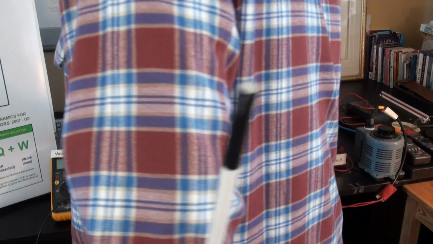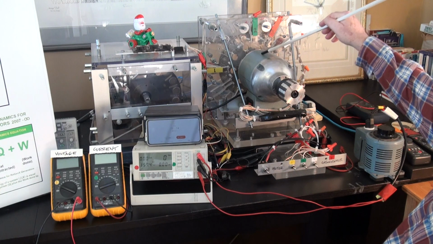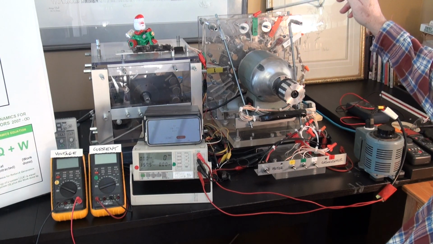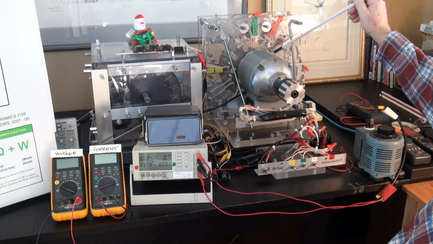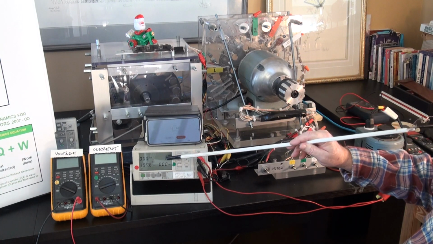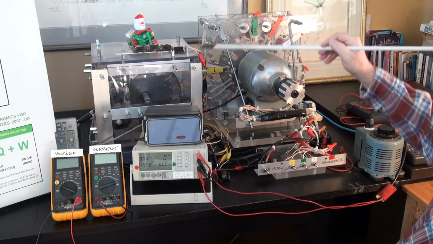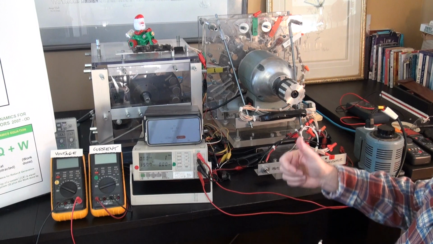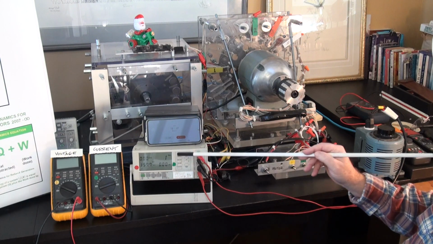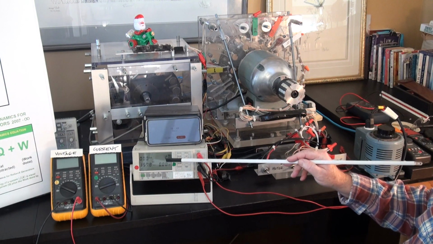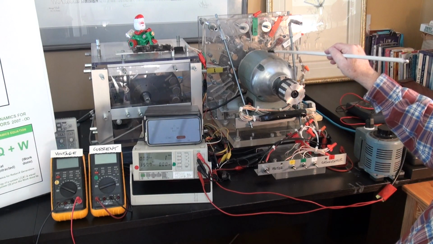So what we have in our system here is a Tesla induction motor, and we will be providing electric input energy into the induction motor. And if we want to increase the speed of the system, we need to increase the input energy and input power going to the induction motor.